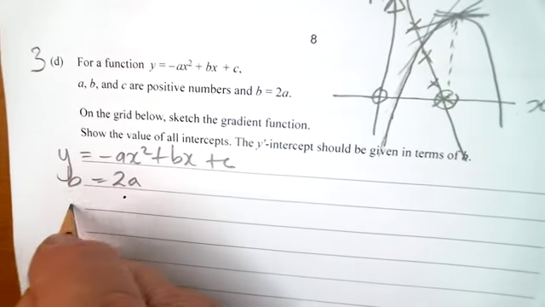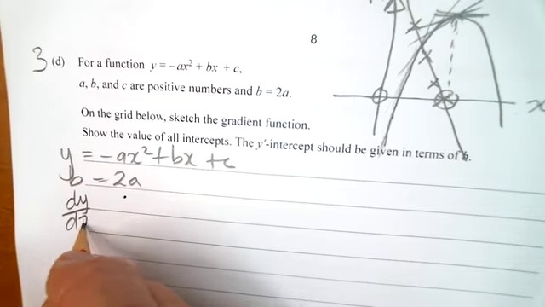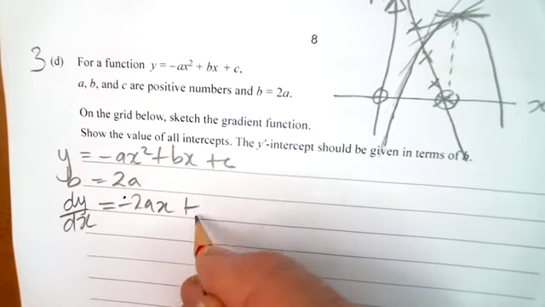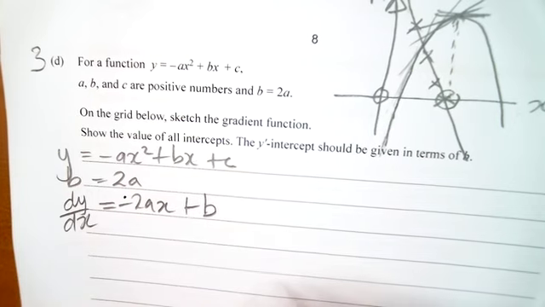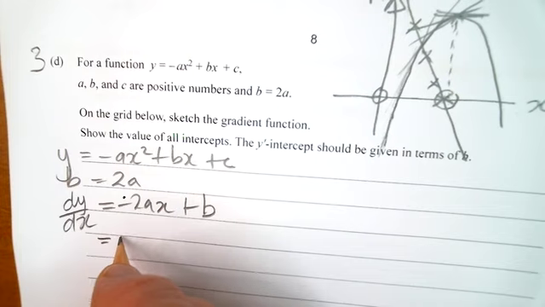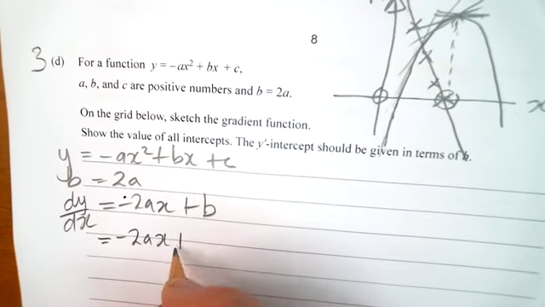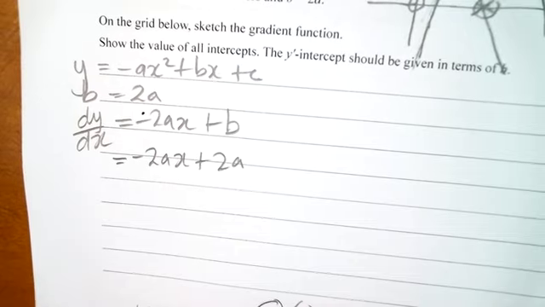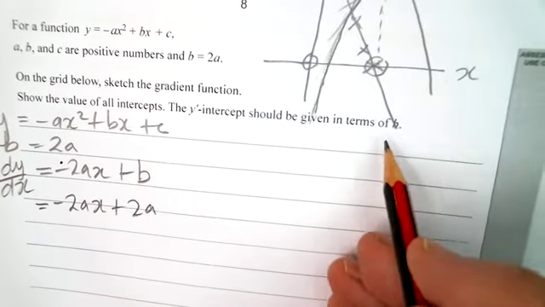It doesn't really matter. dy over dx is equal to negative 2ax plus b. But we're told that b equals 2a, so we could rewrite this as negative 2ax plus 2a, which is fine, except that they want it in terms of b.